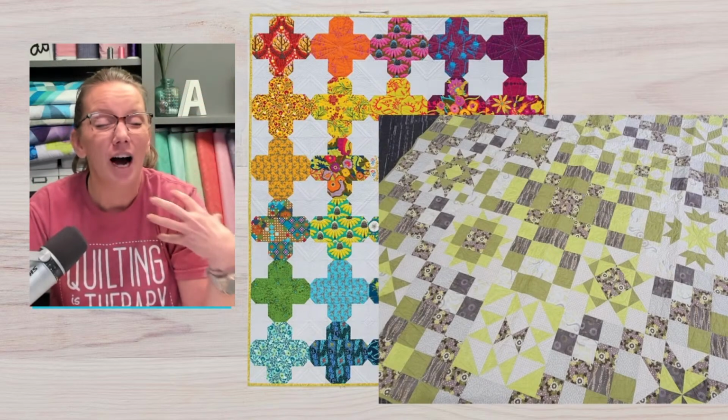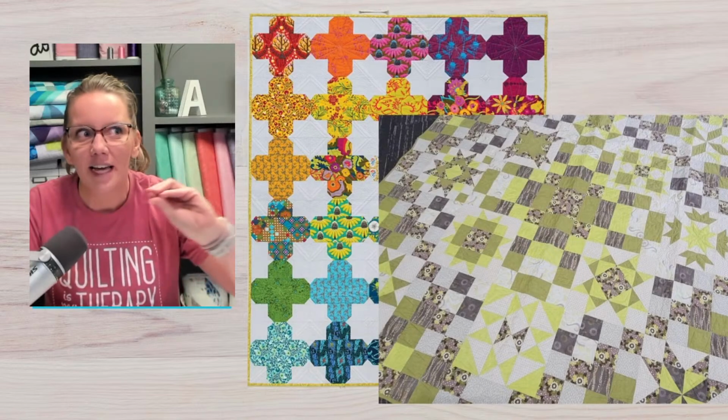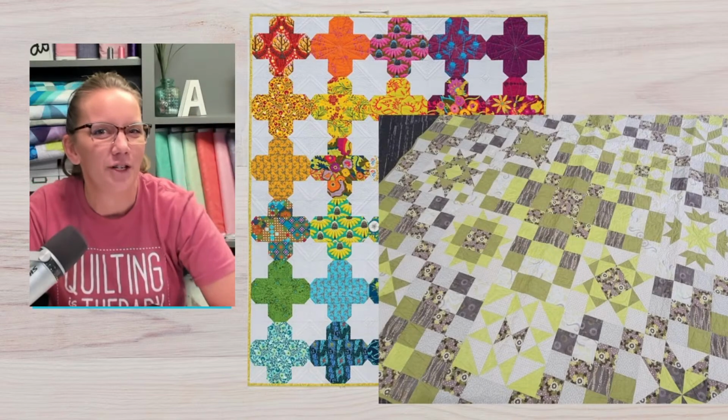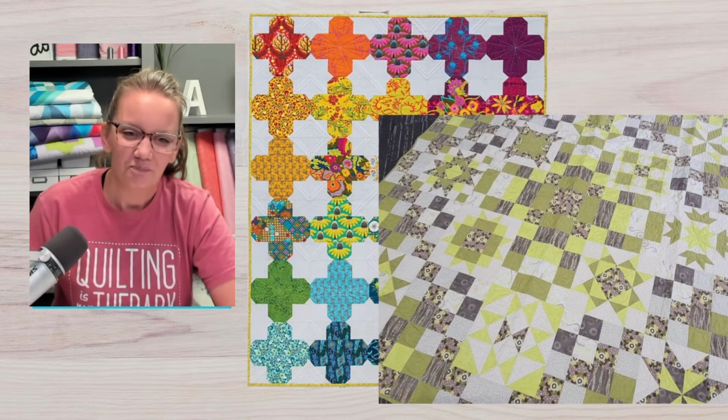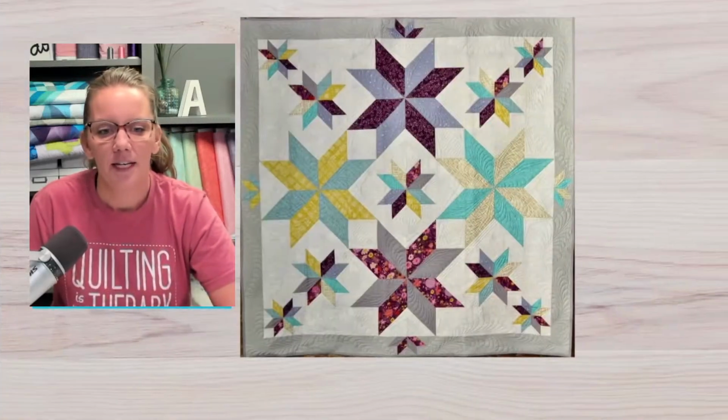That means I'm probably not going to pick long diagonal lines because that's not super easy to do on a long arm. And just because it's not easy to do is a good reason to avoid it. So again, looking at the layout.